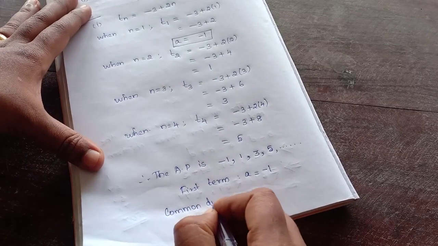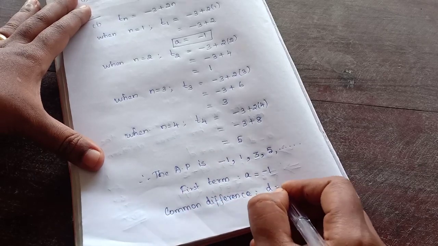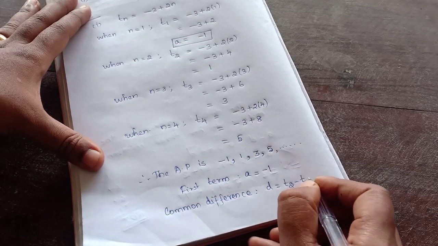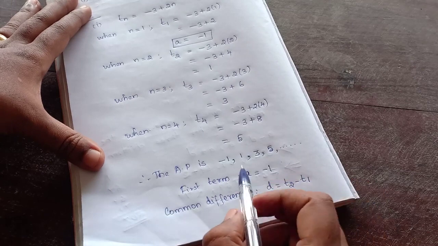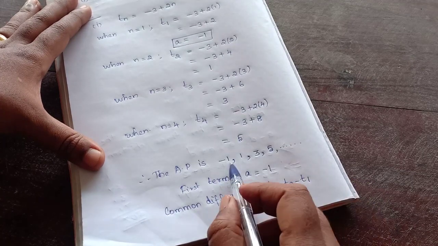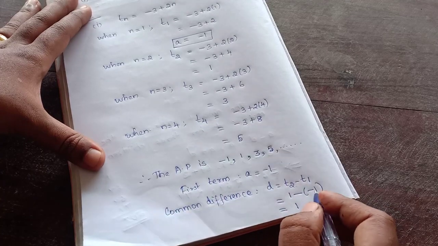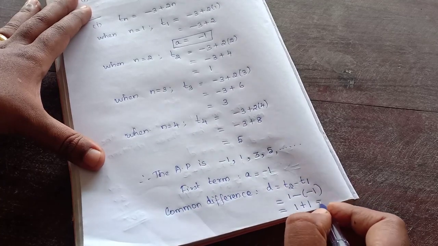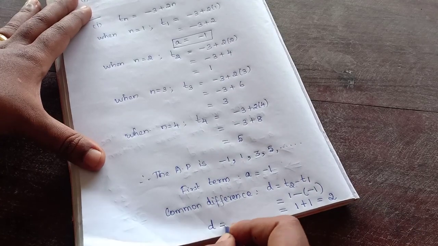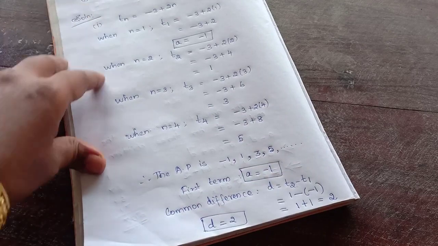Common difference, what's the formula? Common difference D is equal to T2 minus T1. T2 means second term, which is 1, minus T1, the first term, which is minus 1. So 1 minus into minus plus 1, which is equal to 2. So D is equal to 2. So we got A term also, D term also we got.